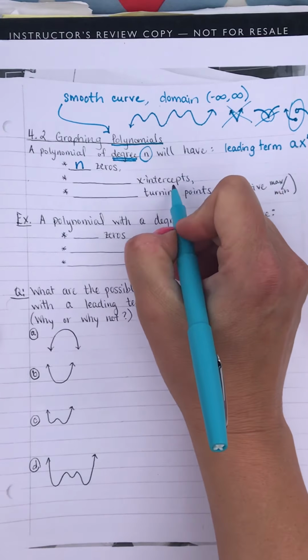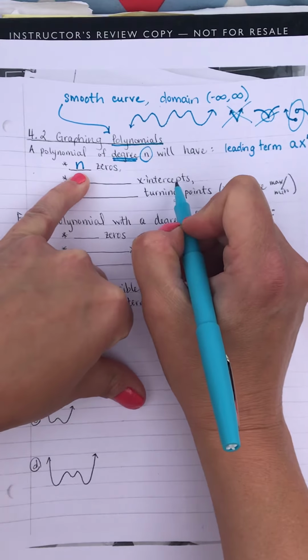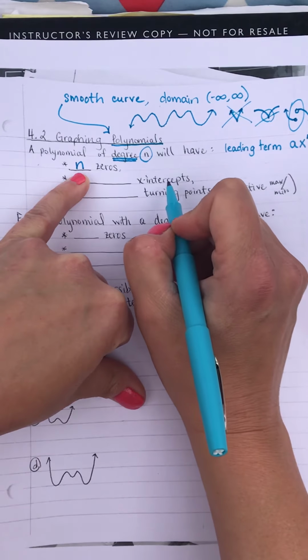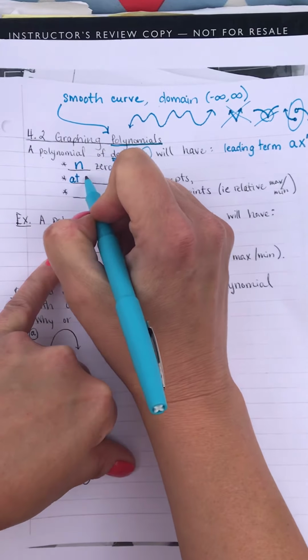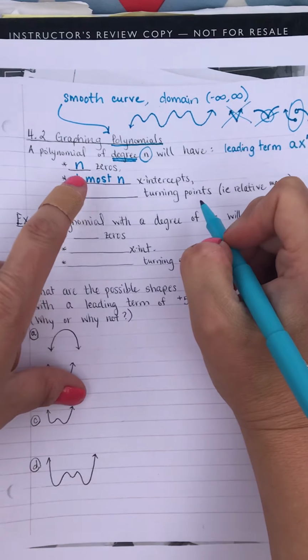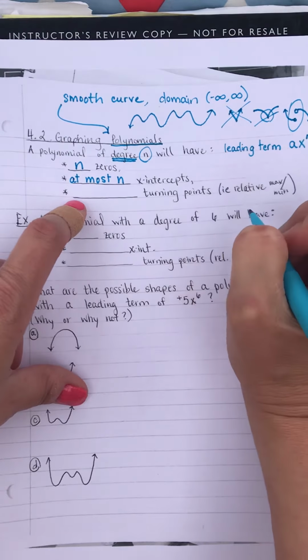And what does that mean for the x-intercepts? Is it going to have n x-intercepts? No, because x-intercepts are only the real zeros. So it's going to have at most n x-intercepts. Okay, at most n x-intercepts. So it could have n minus 1, n minus 2, etc.